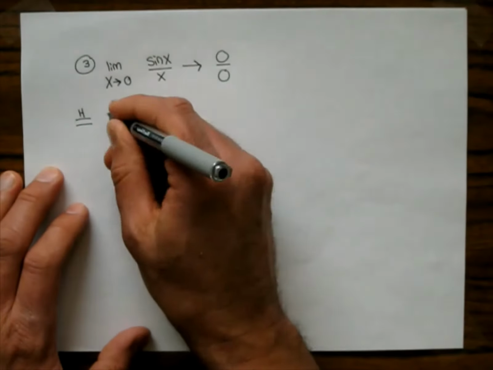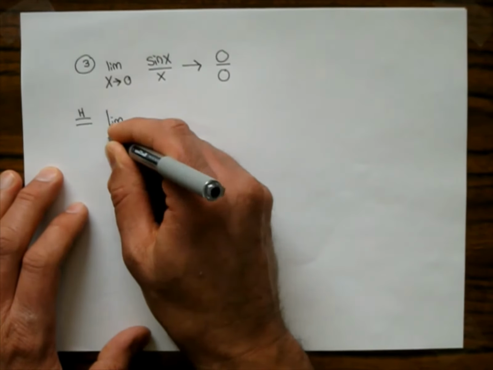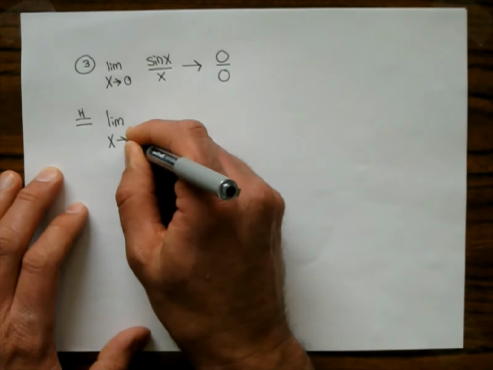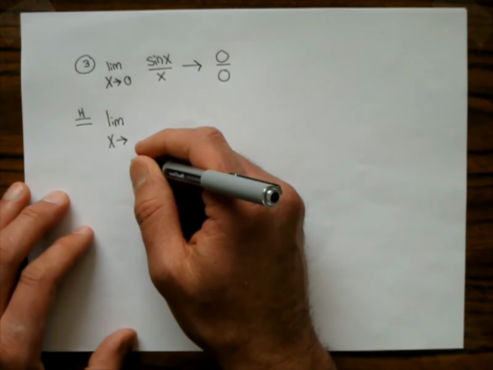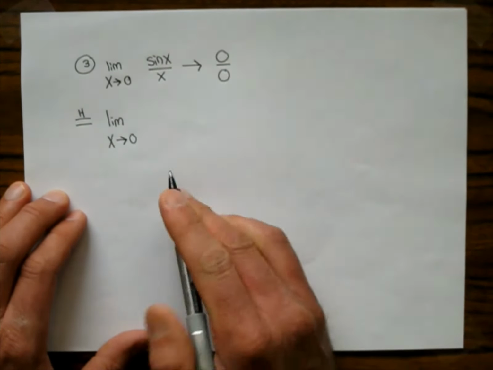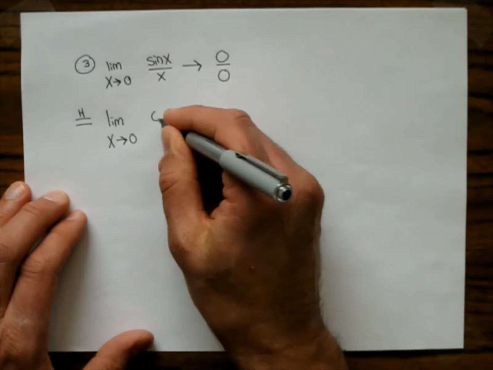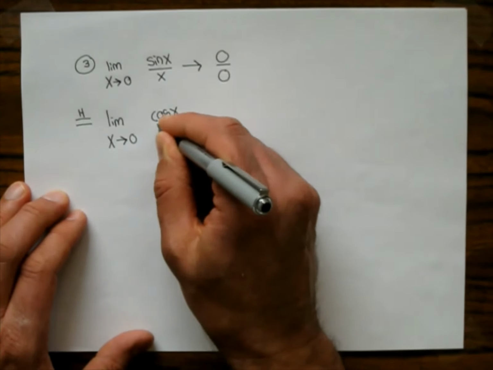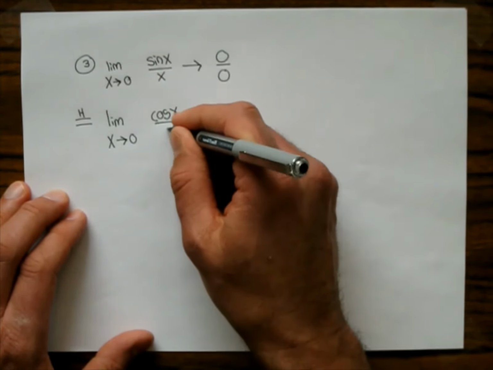So L'Hopital's rule says we take the limit as x approaches 0. We take the derivative of the top, which is the cosine of x, and the derivative of the bottom, which is just a 1.